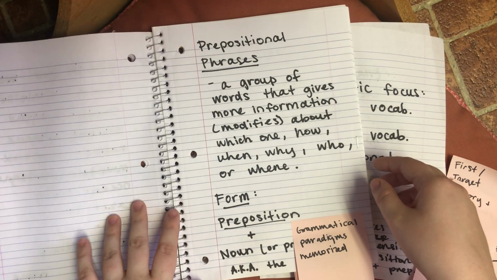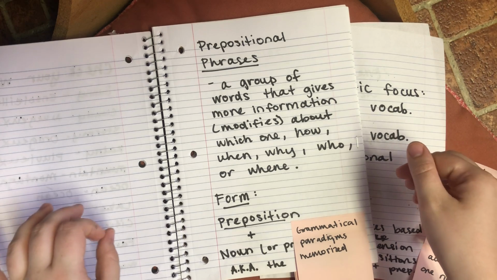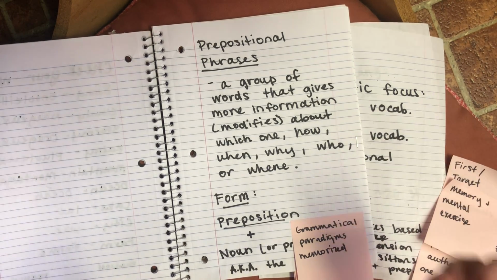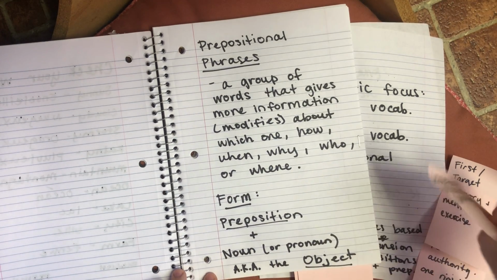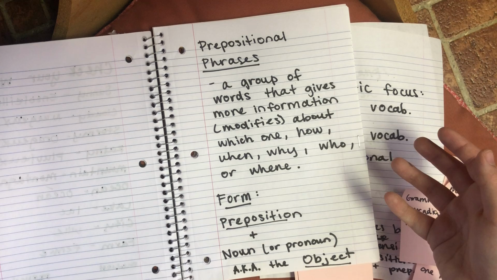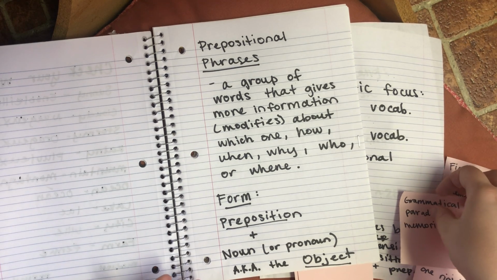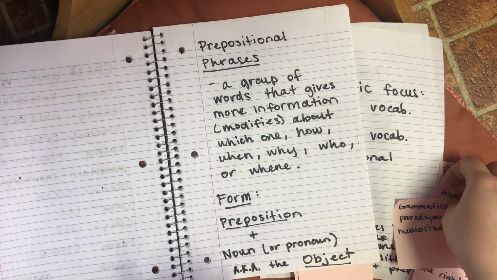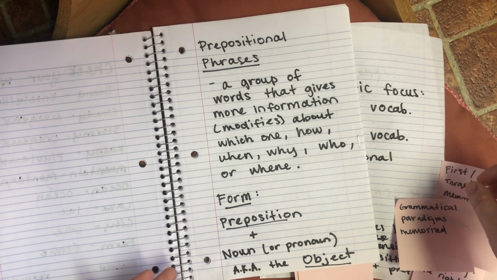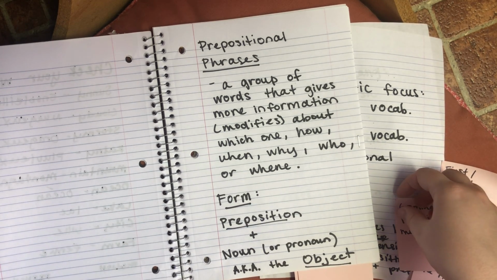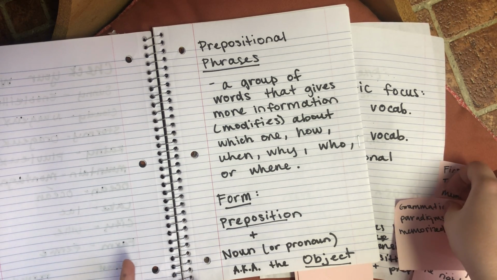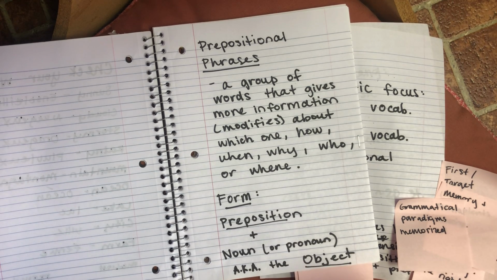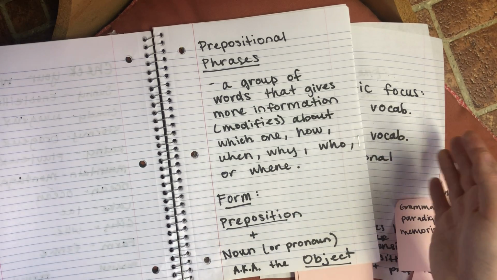Next, we would move on to the actual grammar, which is, I think, the meat of the lesson. I think a lot of the vocabulary memorization the students would be responsible for on the first day that it was introduced, and then as homework assignments, and then for the rest of the time using those words, and as we progress through the class, they would be expected to keep those words in mind and have that knowledge. So then we would move into prepositional phrases, which I would give them a definition for. The definition I have is a group of words that gives more information and modifies about which one, how, when, why, who, or where.